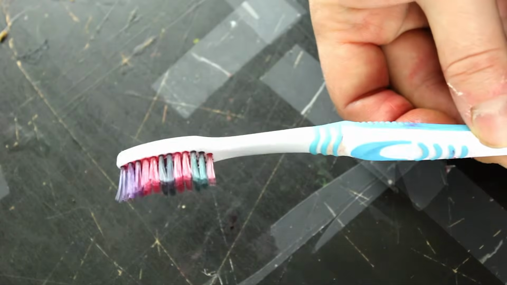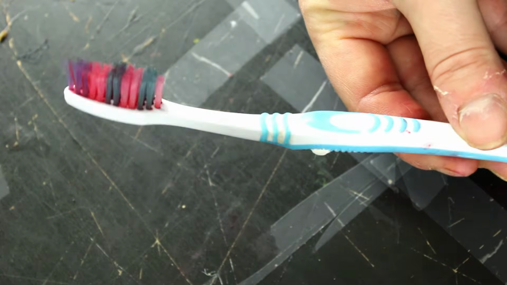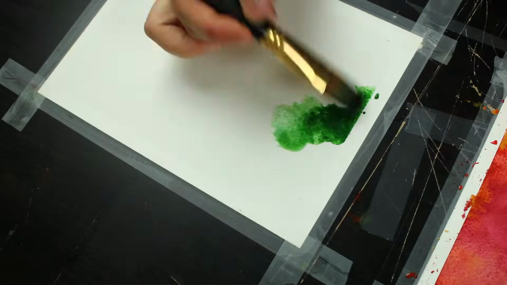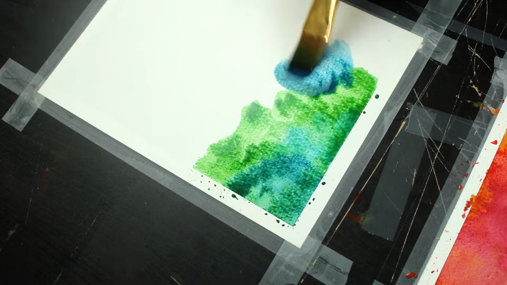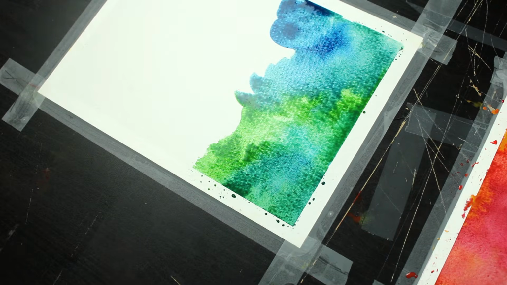For this part, you will need just a simple toothbrush. Now let me quickly paint the area I want to add some texture on. It's also beneficial if you are a beginner to see what colors go well together.